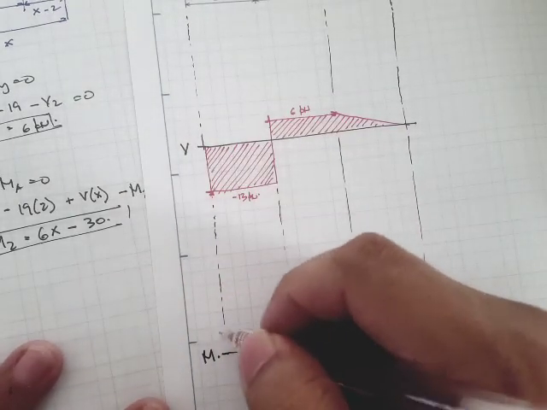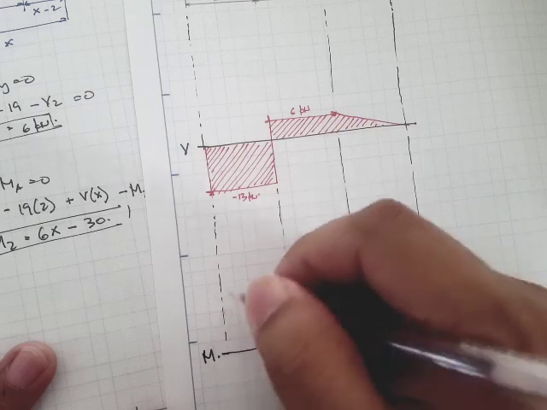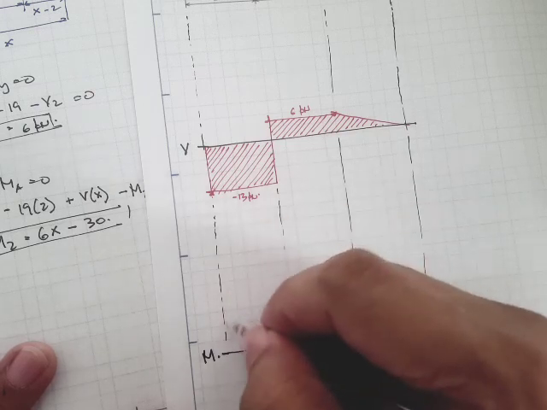This clockwise moment produces a positive. Let's say this is positive 8.